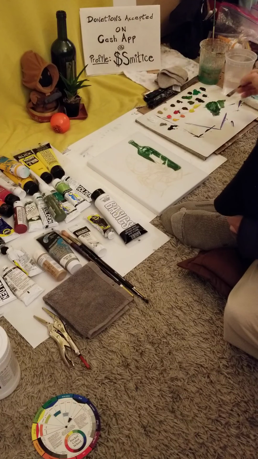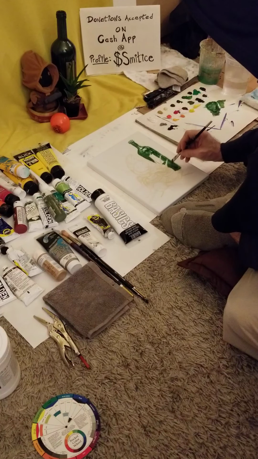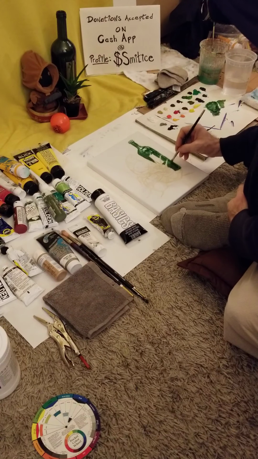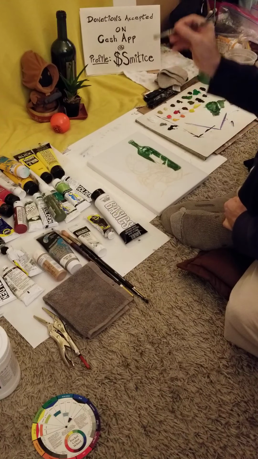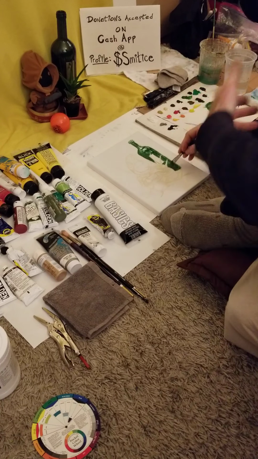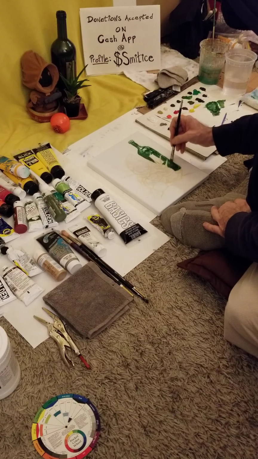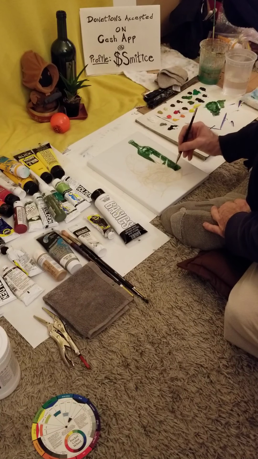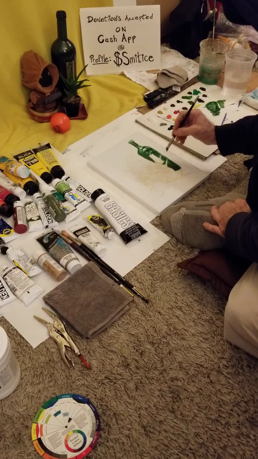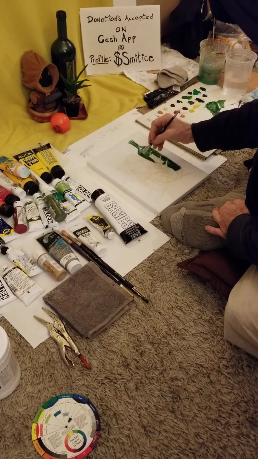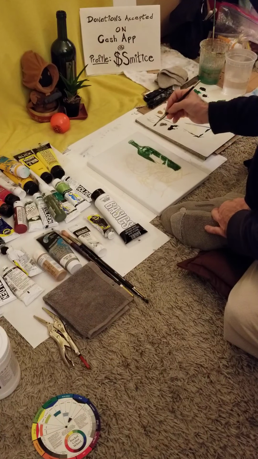You know, since this bottle is also cylindrical, right? It's not just going to be side to side, up and down. I'm going to have some cross shadows happening, cross tones, cross reflections.